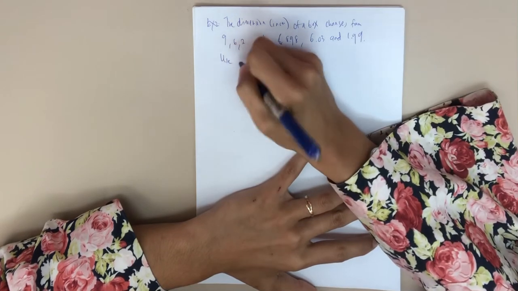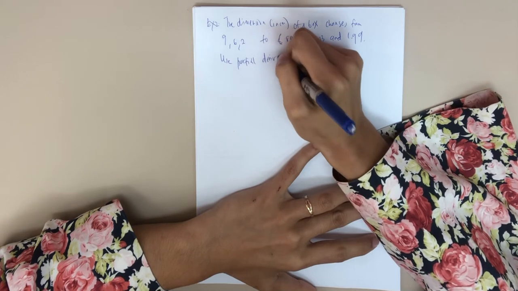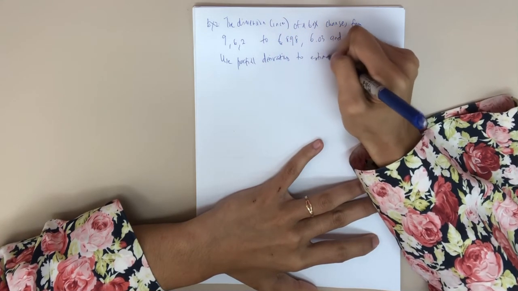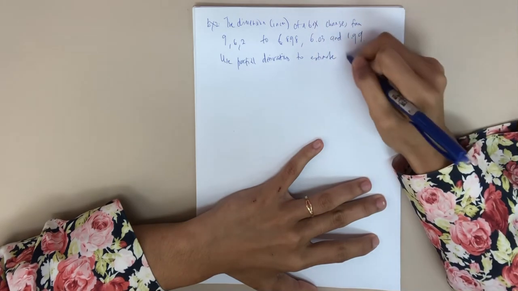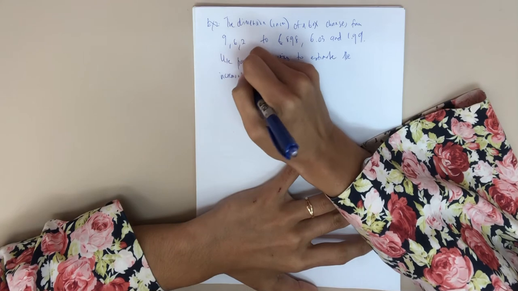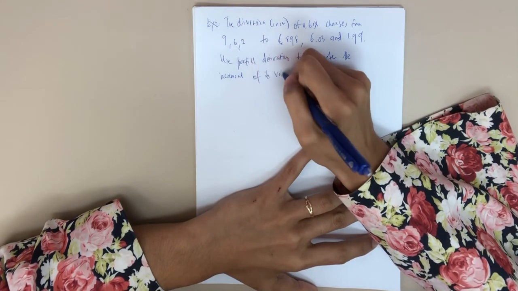So use partial derivative to estimate the increment, or the changes, of its volume.